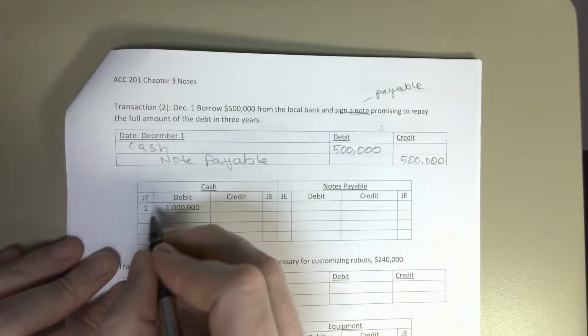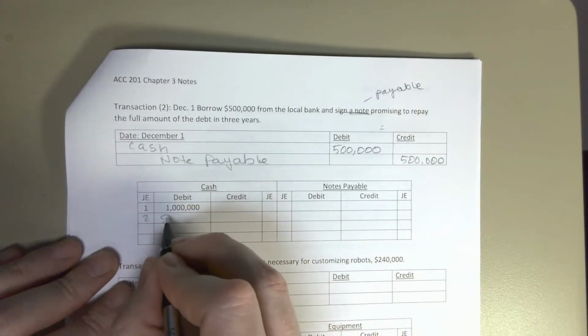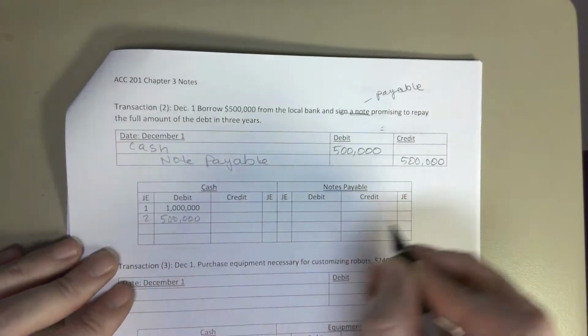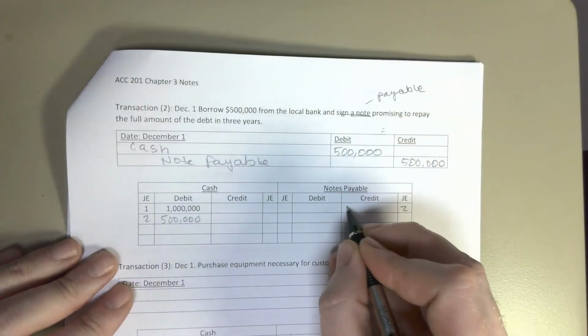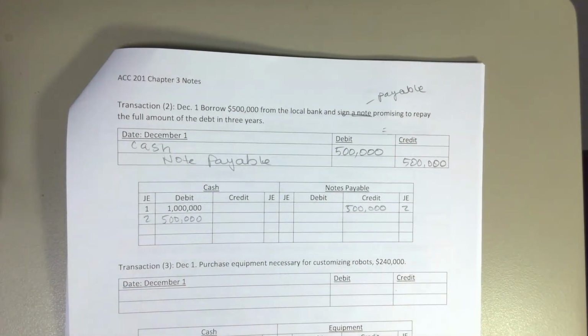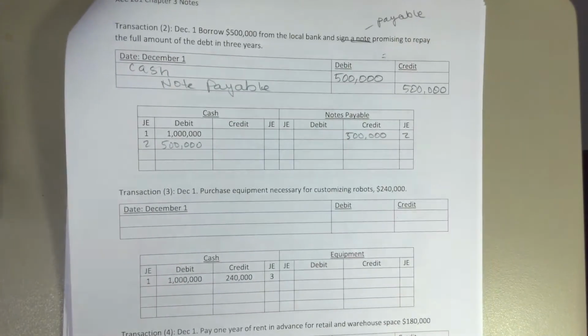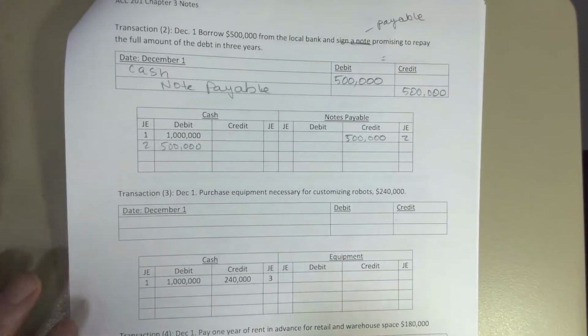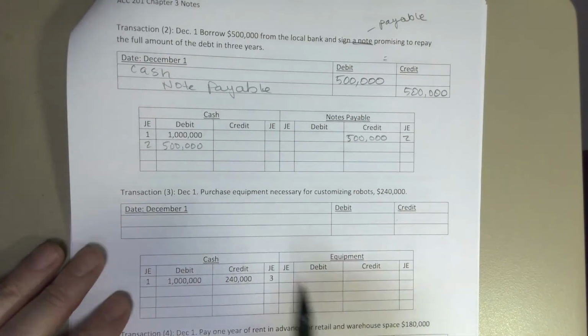So we got journal entry 1 here. We got journal entry 2 for $500,000. That's going to be a debit to cash. And we've got a $500,000 credit to the notes payable T account. Okay. Now transaction 3. All right, we're going to purchase equipment for $240,000.